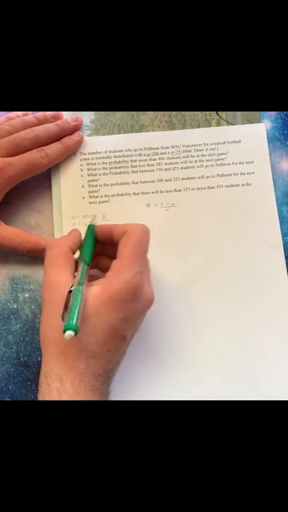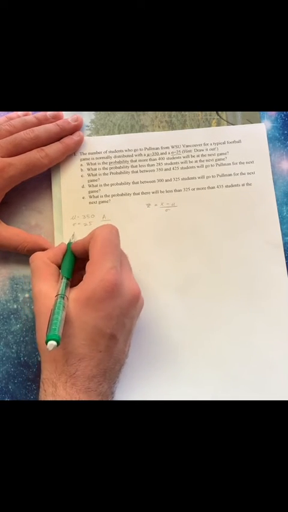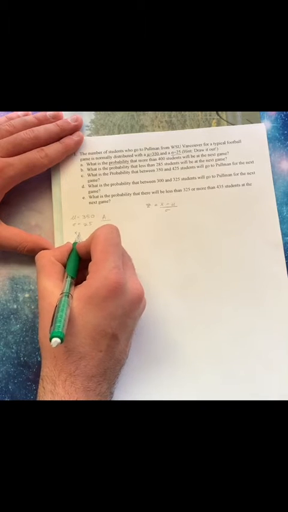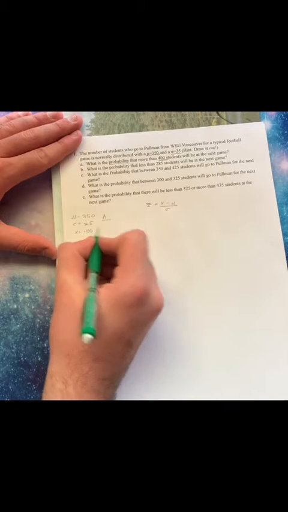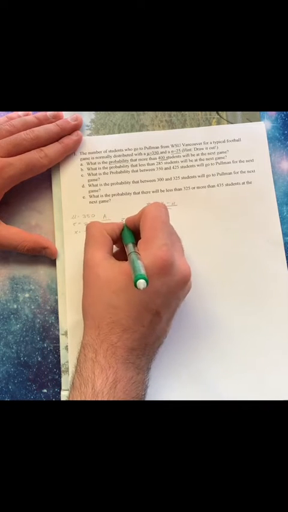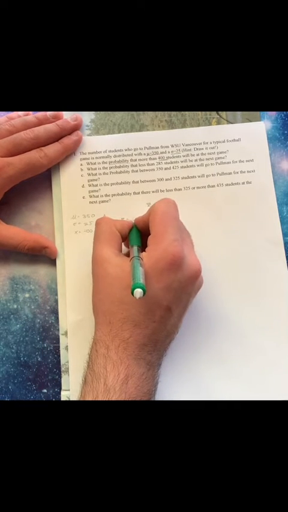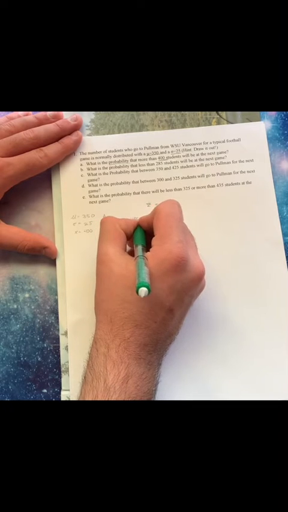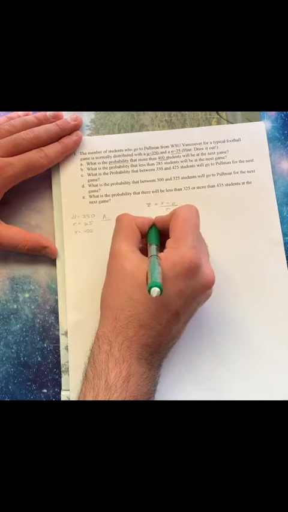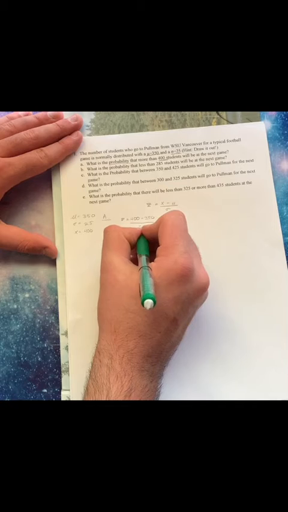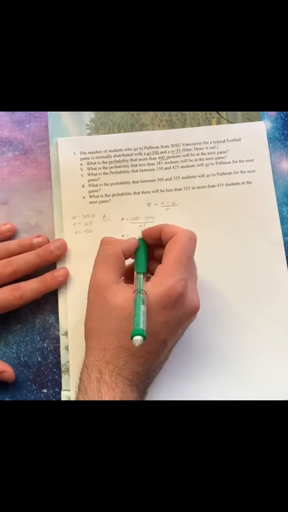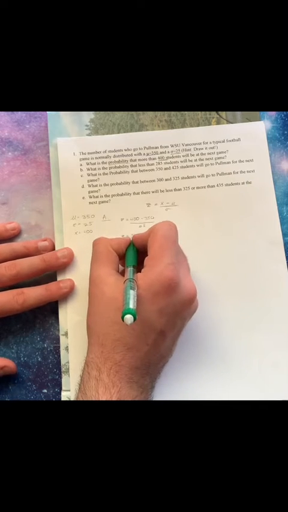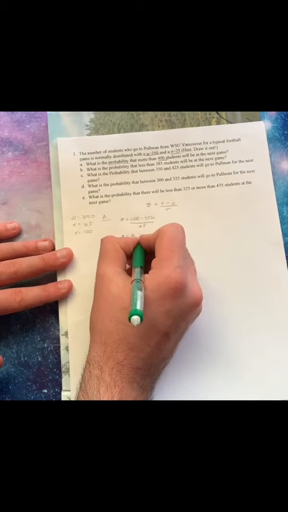So in this case, for the first question, our x is going to equal 400. So z equals 400 minus 350 divided by 25. After doing the math, we know that z is equal to 2.